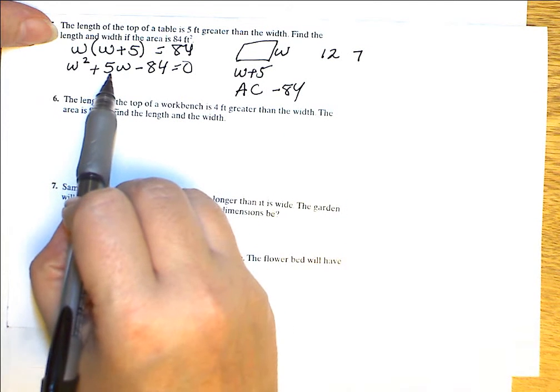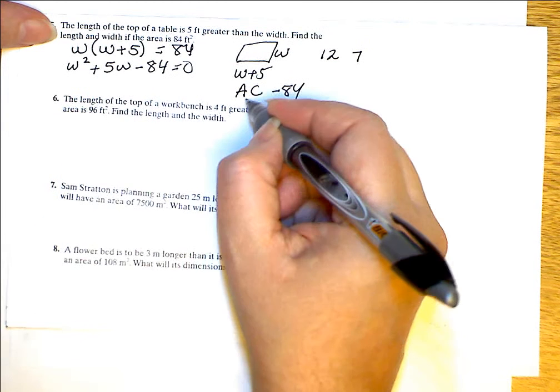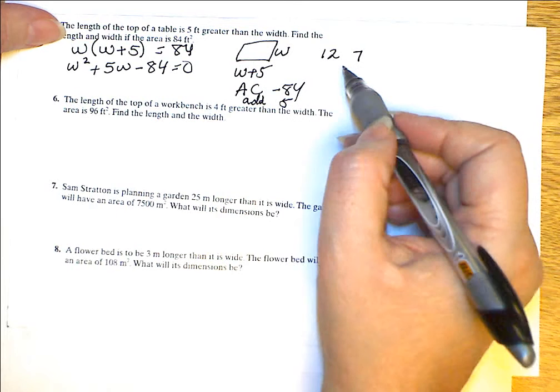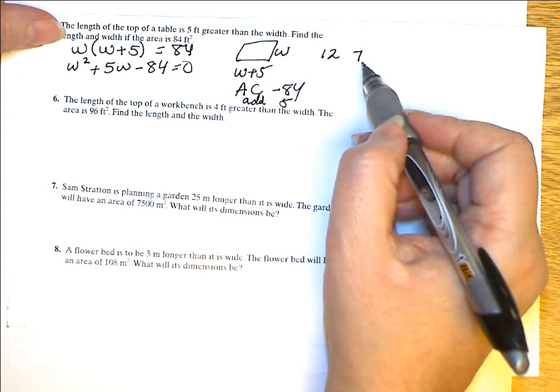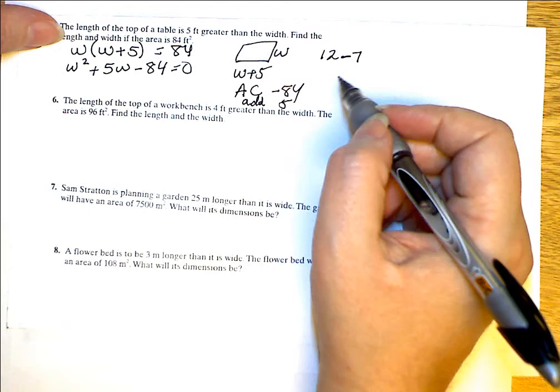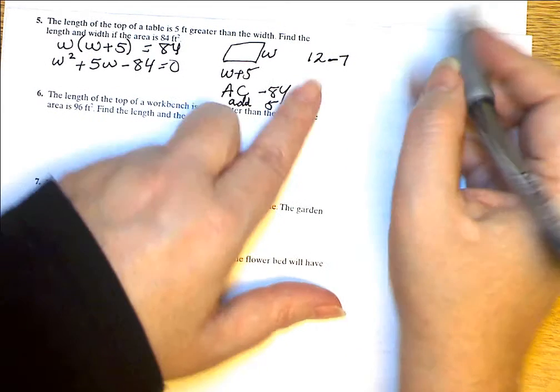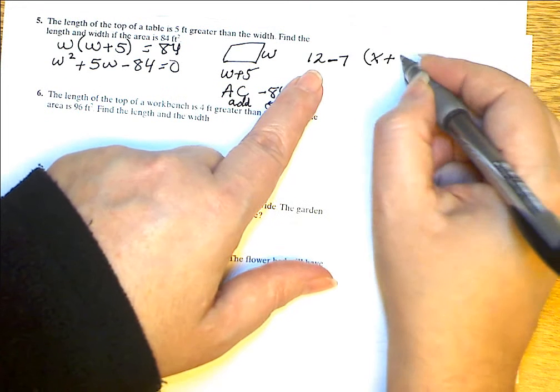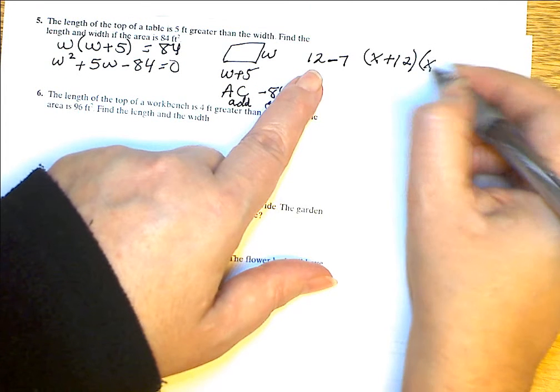Because we're looking for that they add to give me 5. So which one's, ladies and gentlemen, which one's negative, 12 or 7? 7. So I'm going to jump to x plus, because my a is 1, so I have x plus 12 and x minus 7 equals 0.